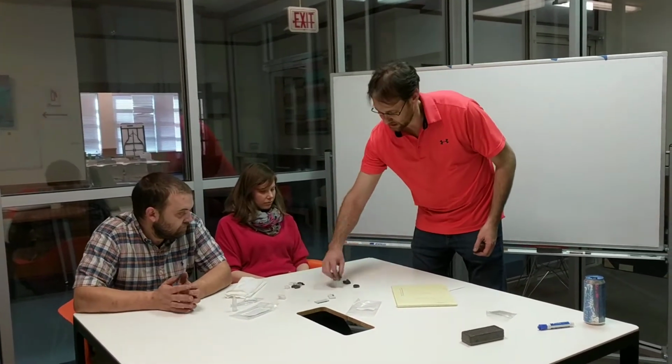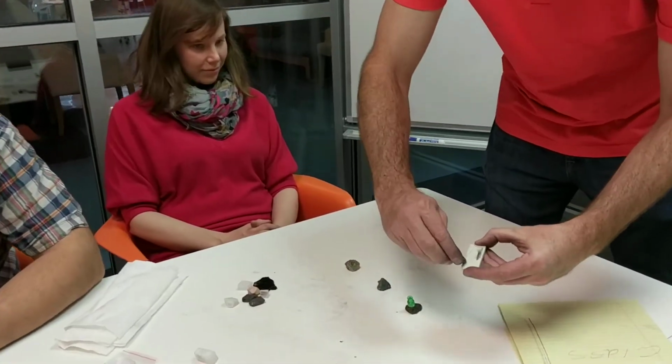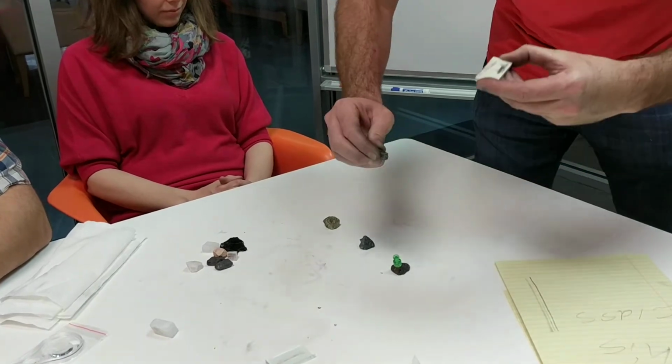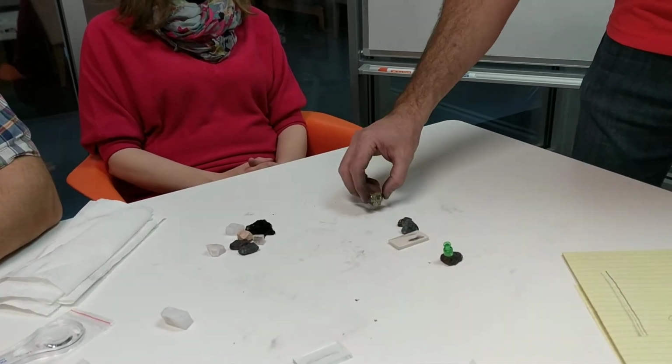Okay guys, I'm going to do one more video and it's going to discuss what these particular minerals are used for. I think I went over what the rest of them were used for. And what we have here is we have magnetite, hematite, and chalcopyrite.